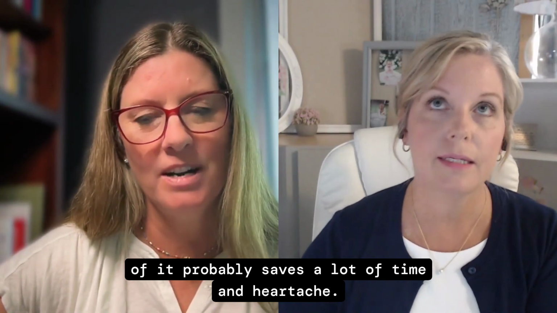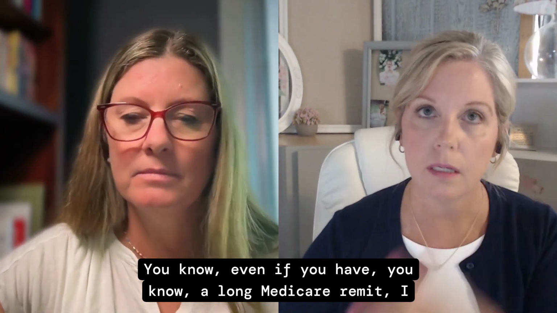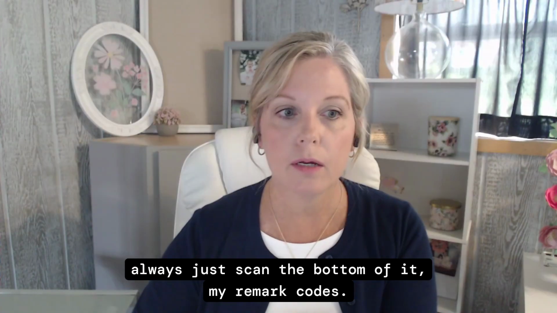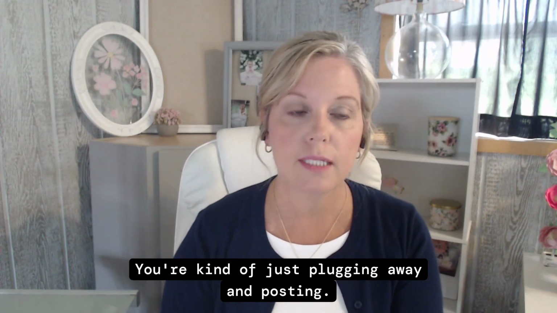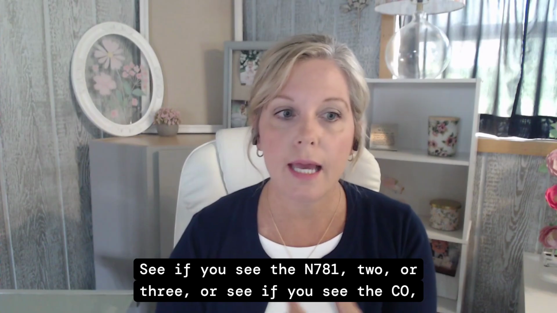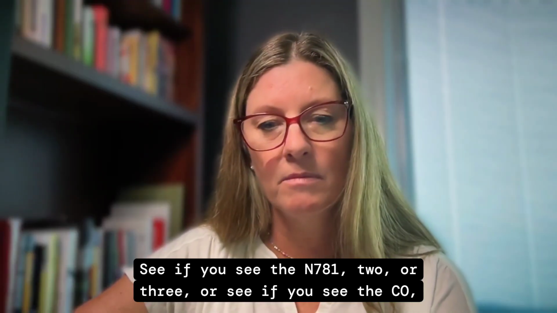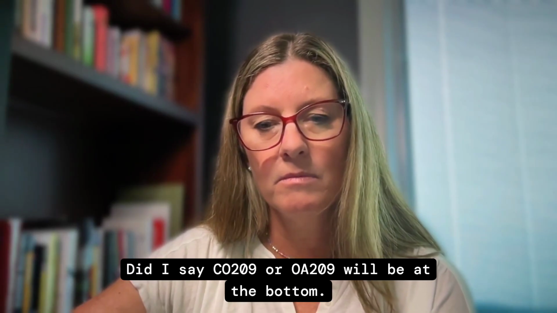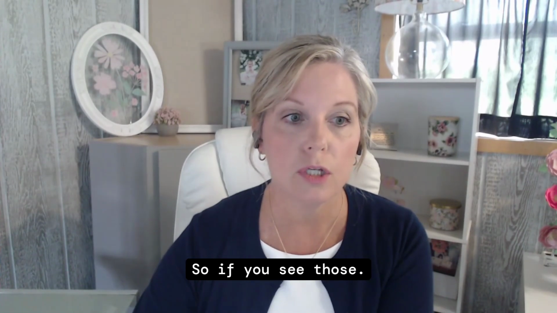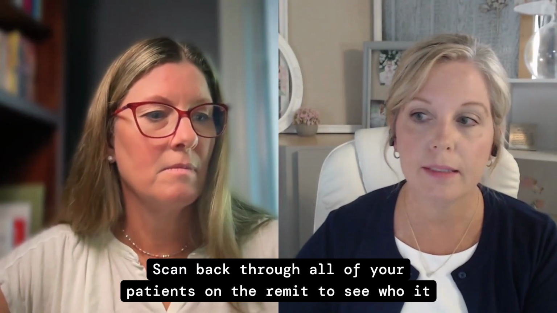Definitely pay attention to your remits. Even if you have a long Medicare remit, I always just scan the bottom of it, my remark codes. You're just plugging away and posting. Before you're done, look down at the bottom, see if you see the N781, 2, or 3, or see if you see the CO209 or OA209 at the bottom. If you see those, scan back through all of your patients on the remit to see who it applied to.